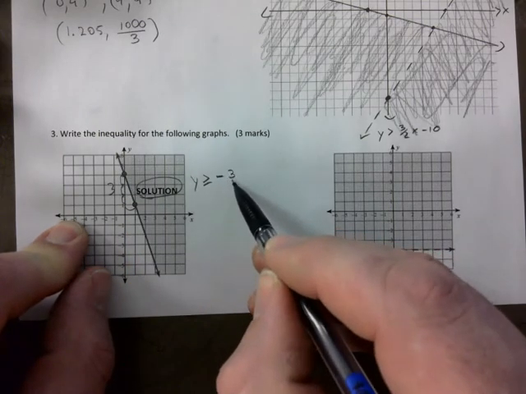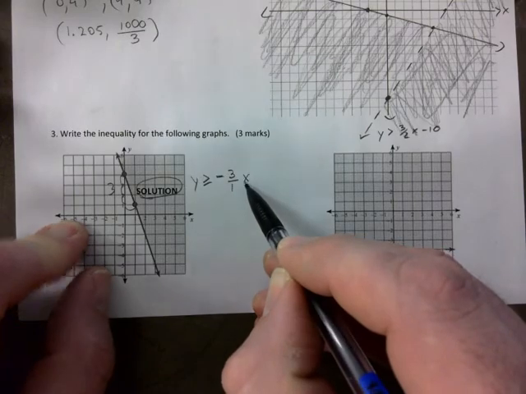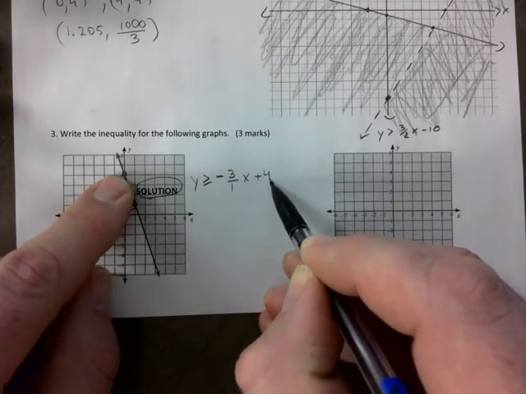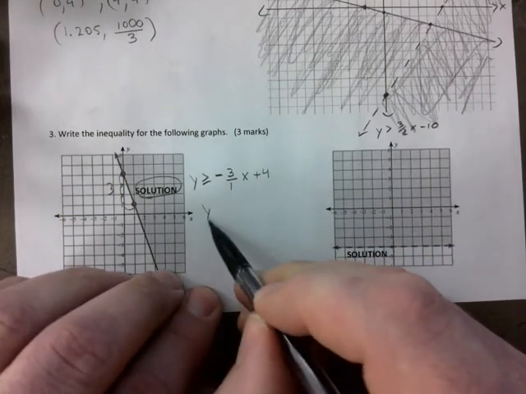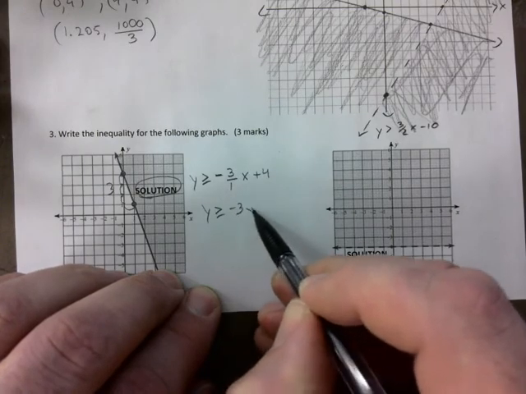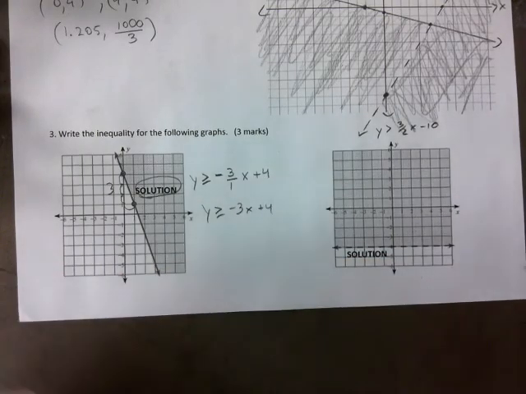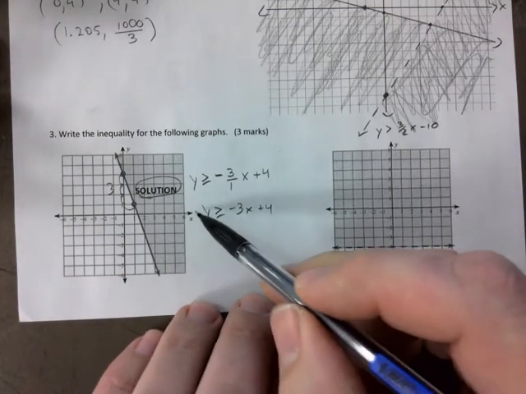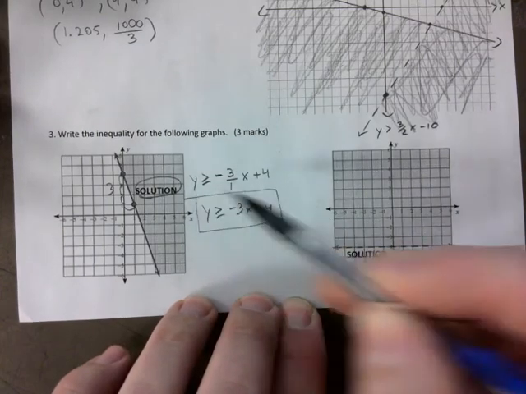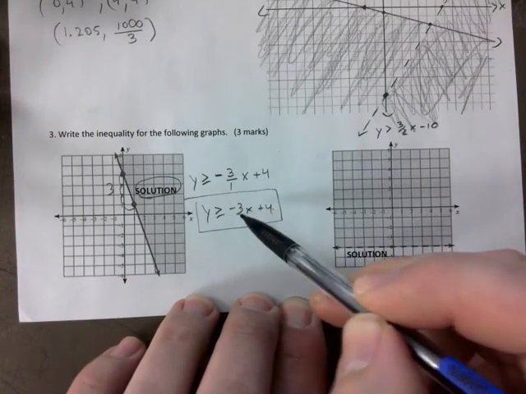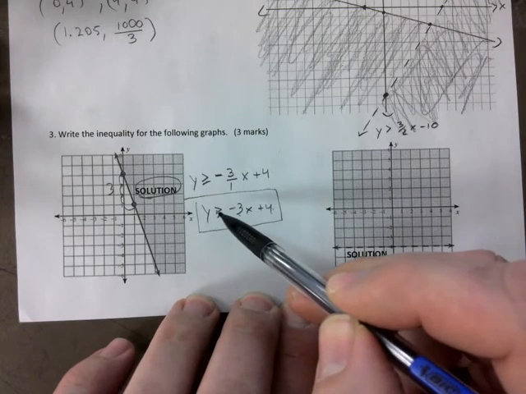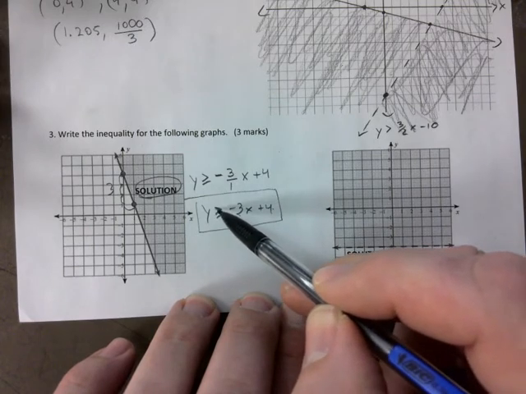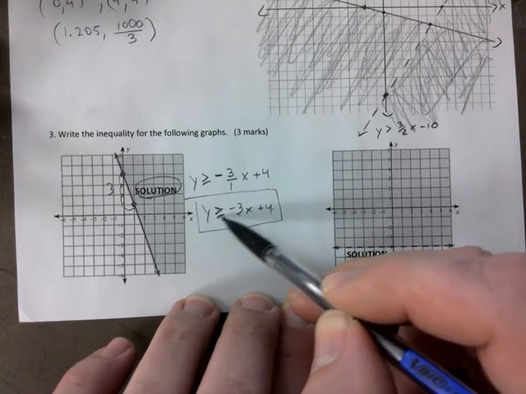So it's 3 over 1 x plus 4. But really, we can just say this, right? So 2 marks for this one. Half for the intercept, half for the slope, and 1 mark because it has to be pointing the right way and you have to have the equal sign there.